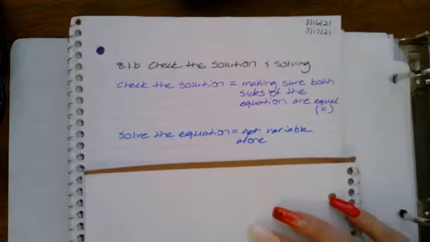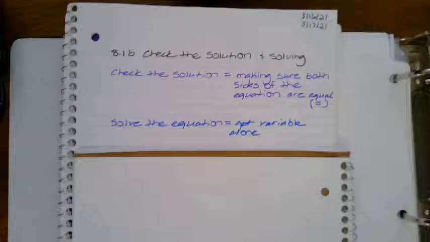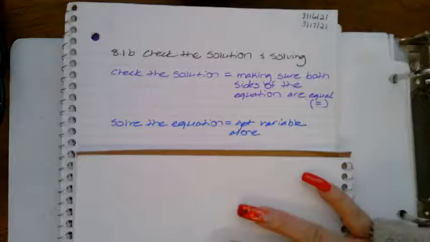All right, so when it comes to solving the equation, that means we're just getting our variable alone, right? We're just getting our variable alone, solving for x, y, z, t, b, whatever it is, okay? So if you need to pause, Miss Susie, go ahead and pause.